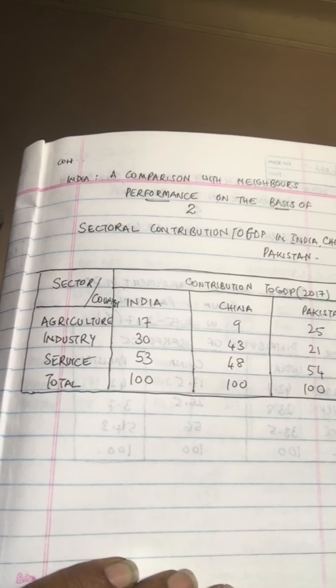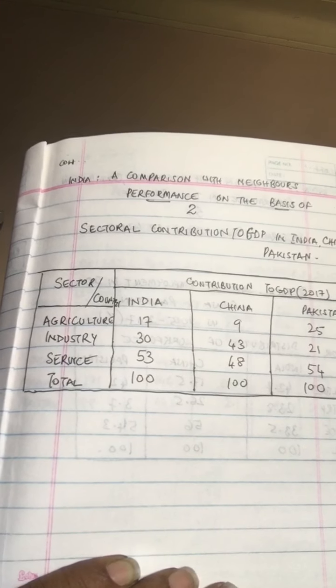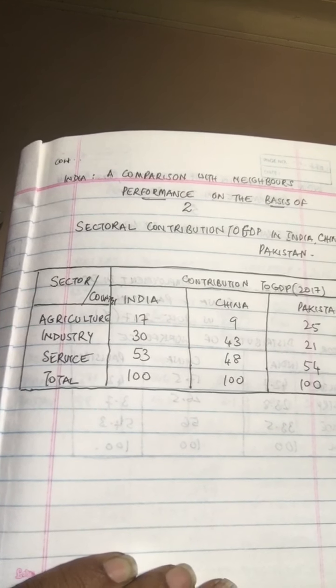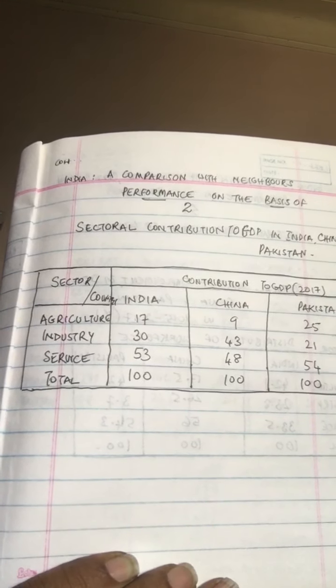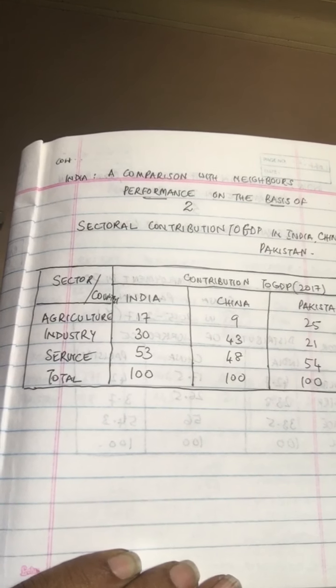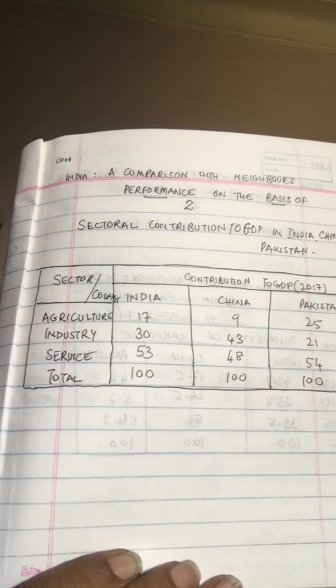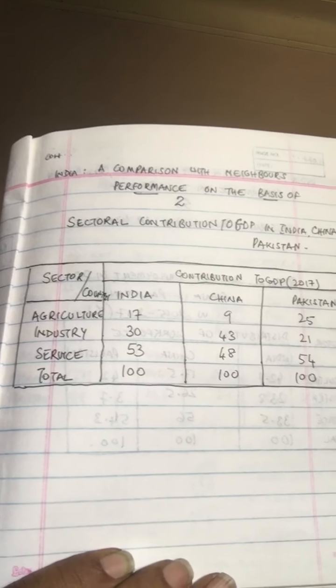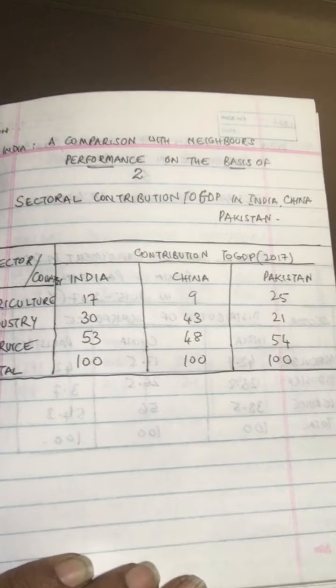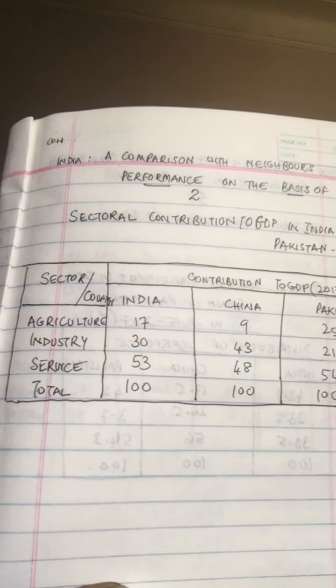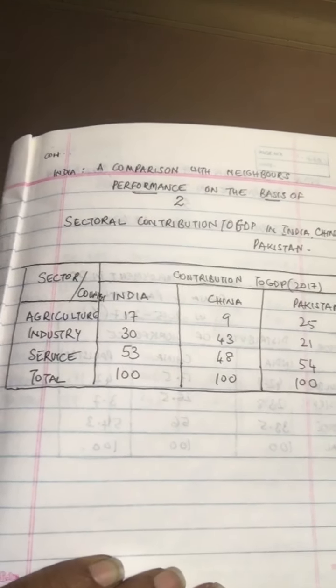So until the 1980s, more than 80% of the people in China were dependent on farming as their sole source of livelihood. Since then, the government encouraged people to leave their fields and pursue other activities such as handicrafts, commerce and transport. So that is how it developed its industrial sector.